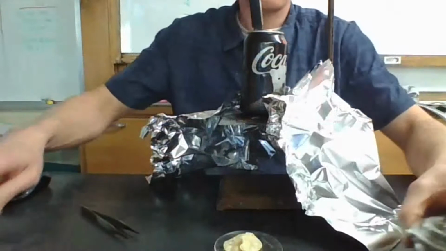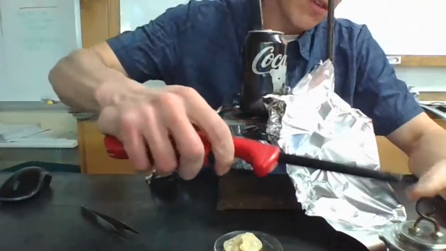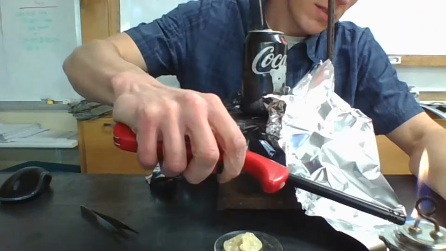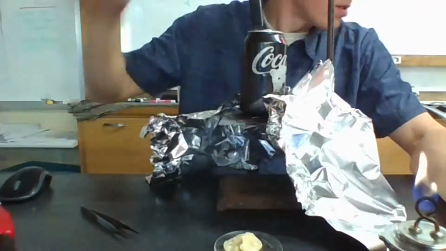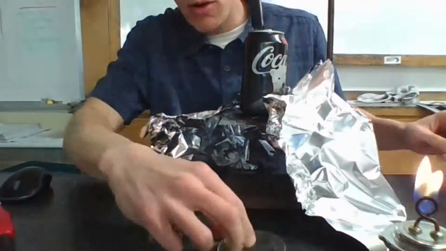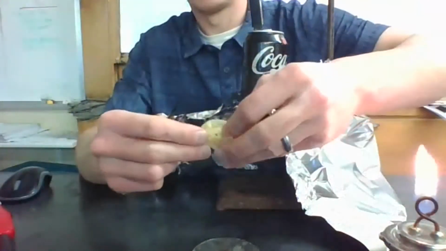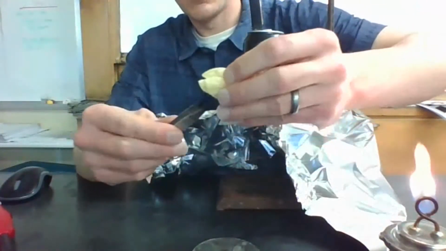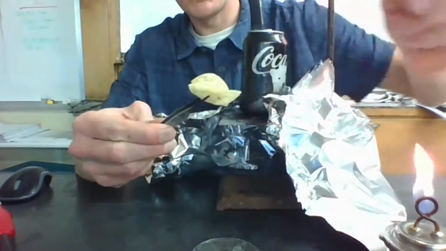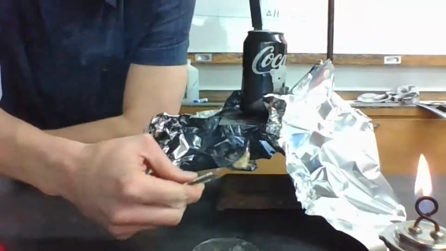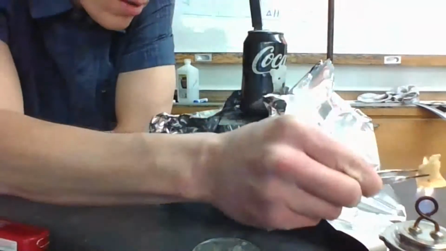I'm going to go ahead and get this alcohol burner going so that I can use it to light my chip in just a second. I'm going to try to hold these little chips here in the tweezers. I'm going to get them lit pretty quickly, and then I'm going to move them over here under this guy.